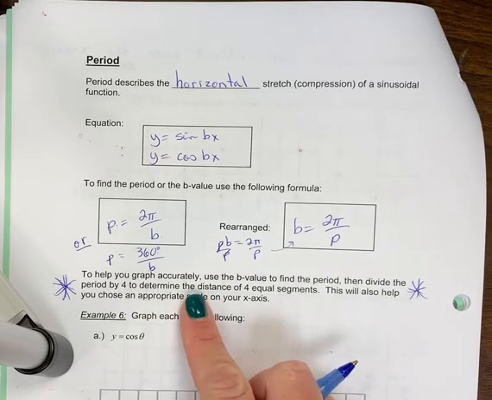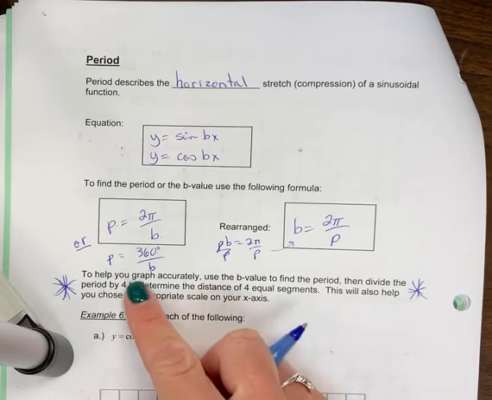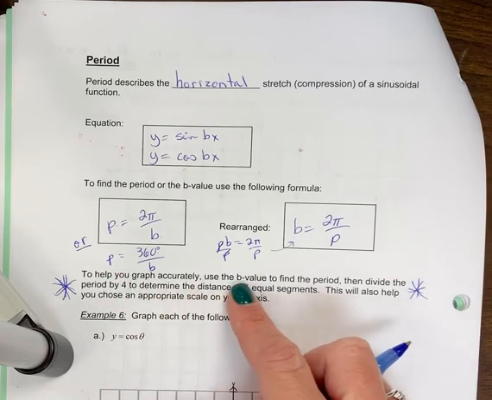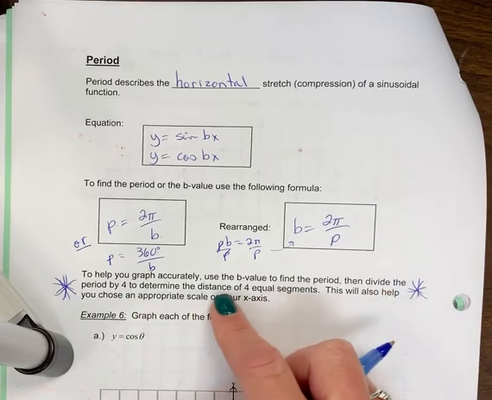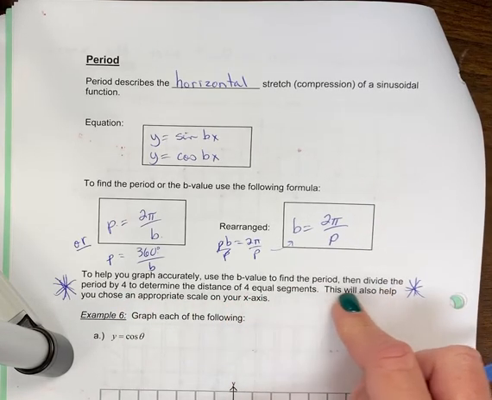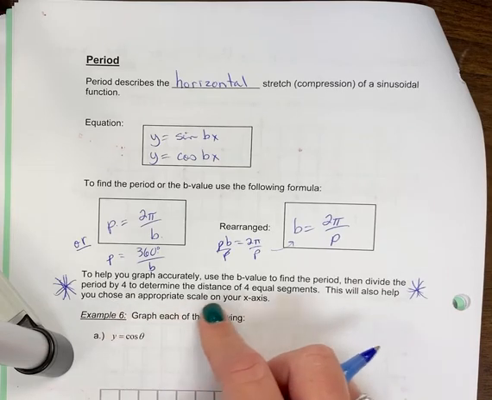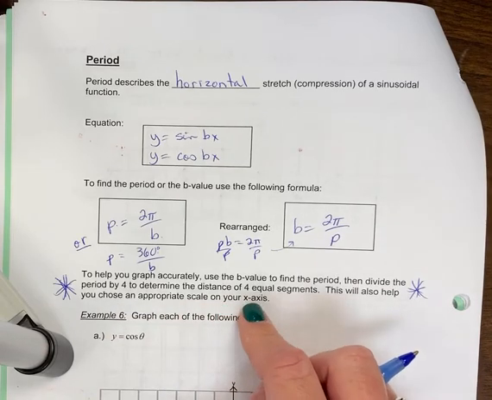Now I put a star beside this statement because this is going to be one of the most important parts right here. So to help you graph accurately, you're going to use the b value to find the period, and then divide the period by 4 to determine the distance of 4 equal segments. This will also help you choose an appropriate scale on your x-axis. So I do this before I put my scale in.